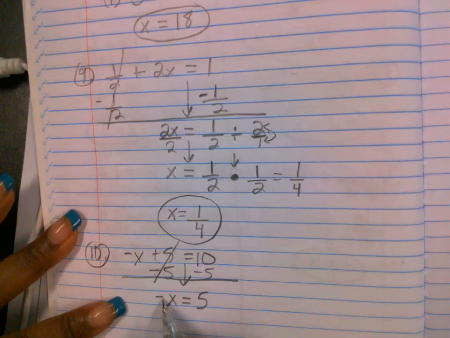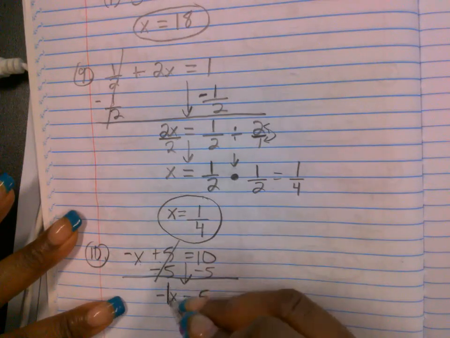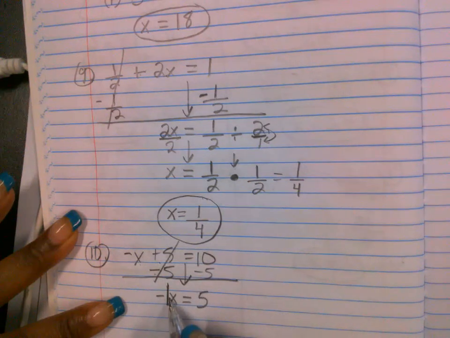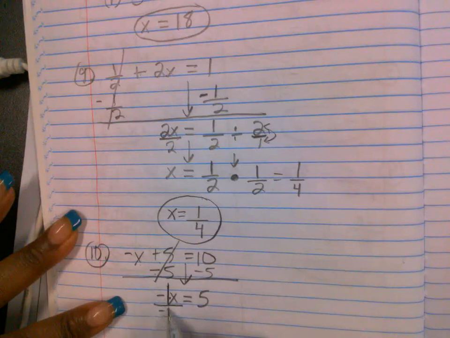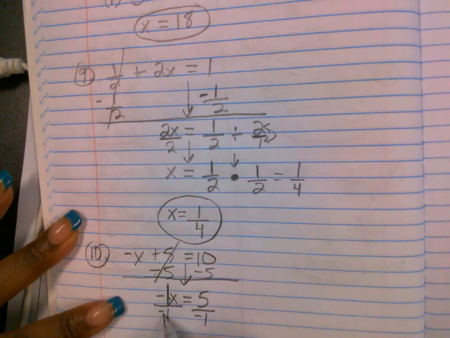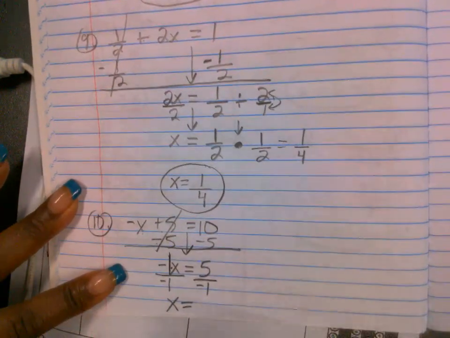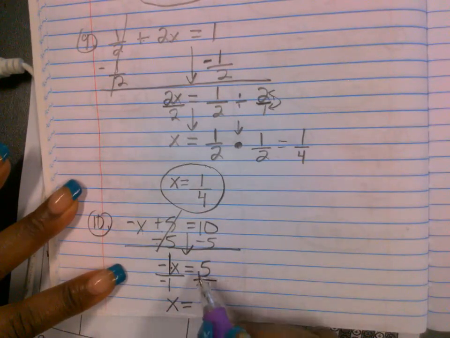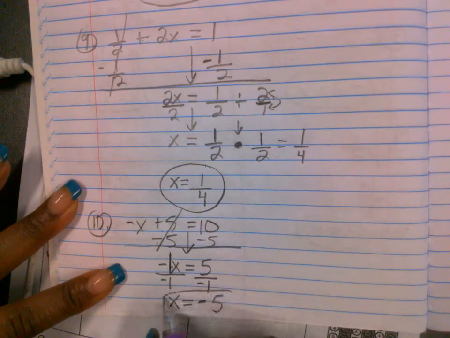Look, we still got a negative in front of it. The number that's in front of it is 1. Remember, the operation that's between the two is multiplication. The opposite of multiplication is division. So divide both sides by a negative 1. Negative 1 divided by a negative 1 is now going to give me that positive x that I need. So x is now by itself. And a positive divided by a negative is just going to change 5 to a negative.